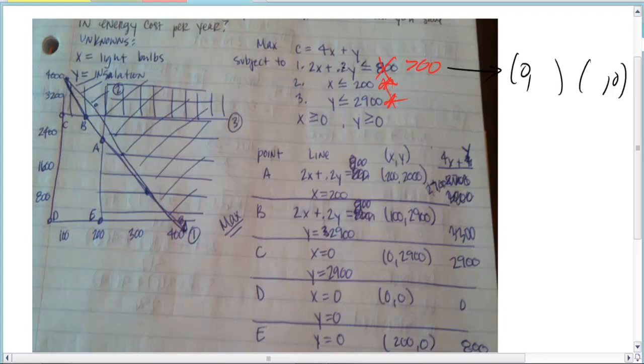When I put in 0 for x, I'm dividing by 0.2. So 700 divided by 0.2 is 3,500. There we go. And then when I put in 0 for y, that's 700 divided by 2, so that would be 350. So when I'm sketching this graph, that's the equivalent of this line right here that you've got going.